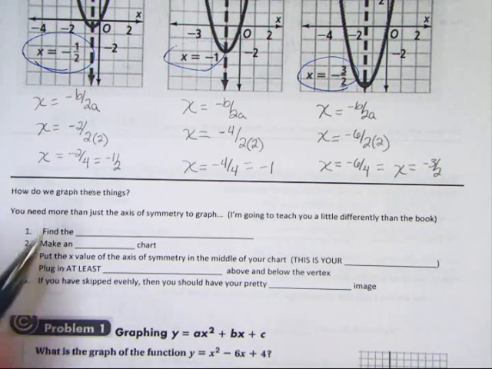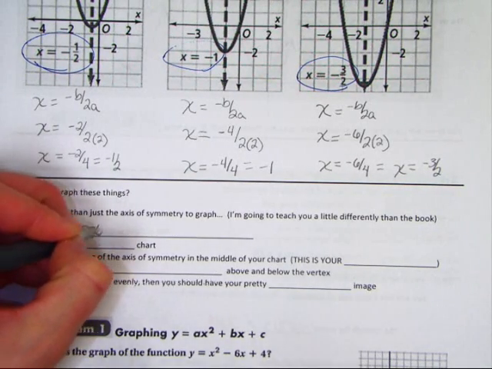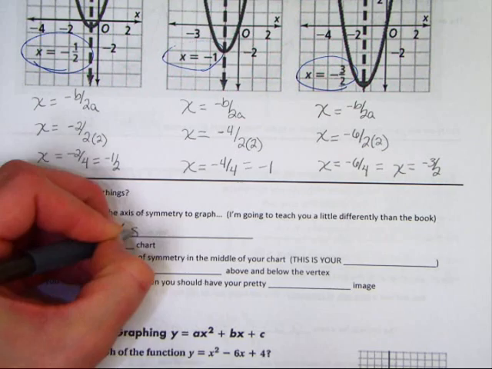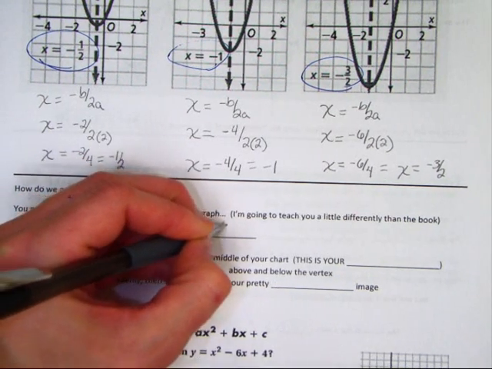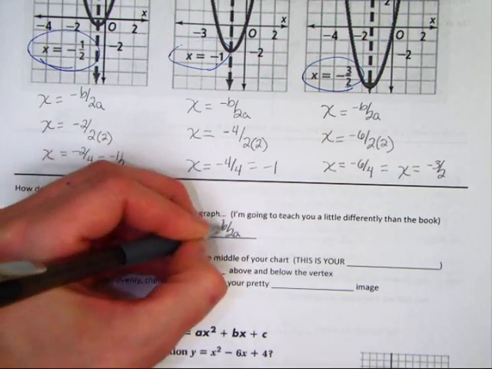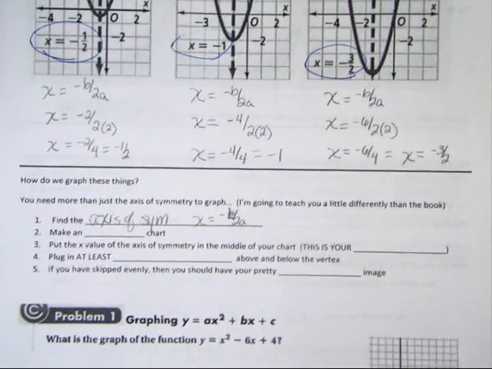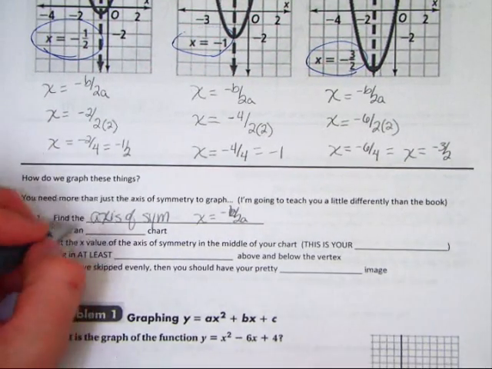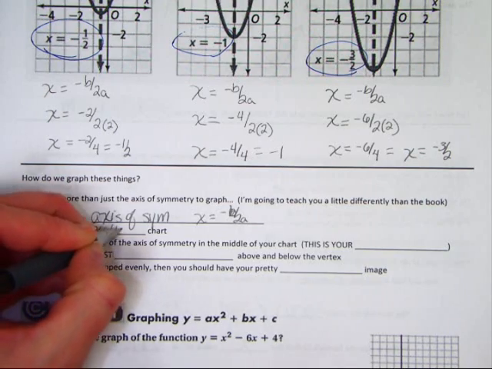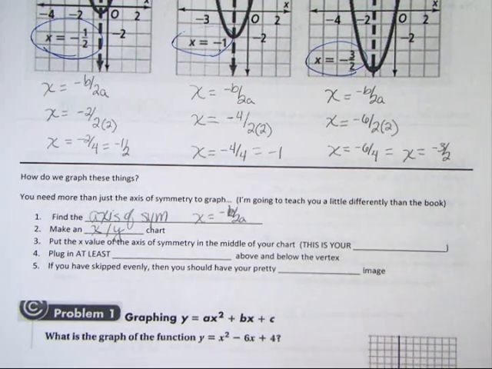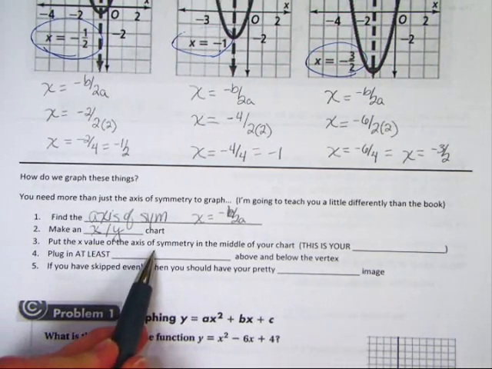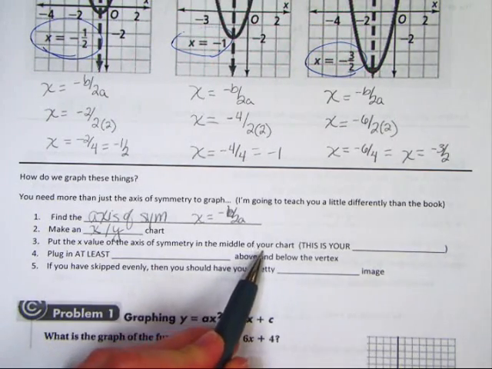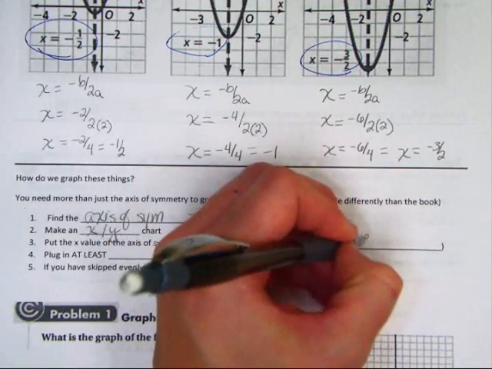First of all, find the axis of symmetry. Now just make sure that you do x equals negative b over 2a. Okay, negative b over 2a is the axis of symmetry. Make then an xy chart. Step 3, put the x value from the axis of symmetry in the middle of your chart. This is your vertex.